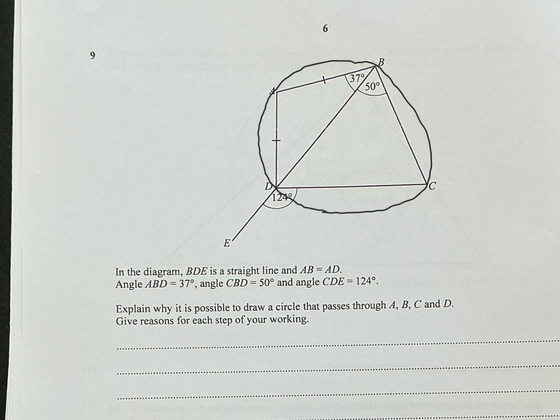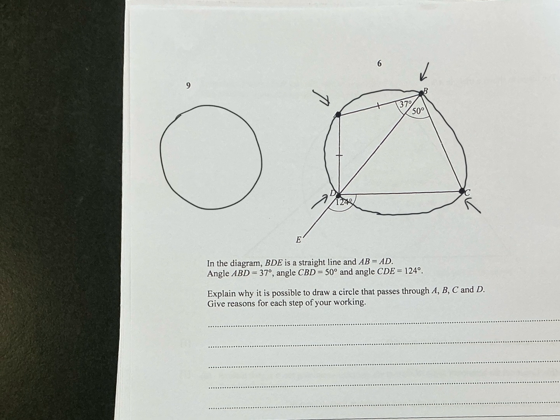If this thing is on a circle, then you compare it. Okay, wait. Let's try to understand. They ask you whether it's possible to draw a circle that passes through these 4 points. Pass through means these 4 points are on the circumference. If it is true, what do you know? Remember angle properties of circle? Opposite segment, what is the rule that you know?